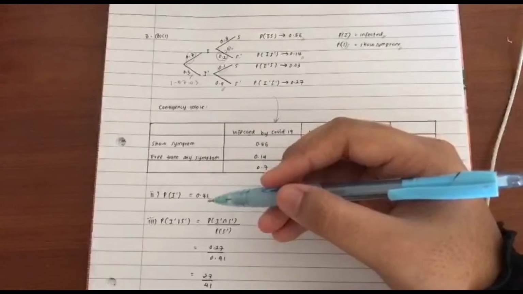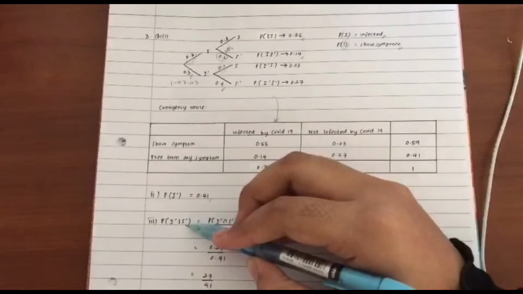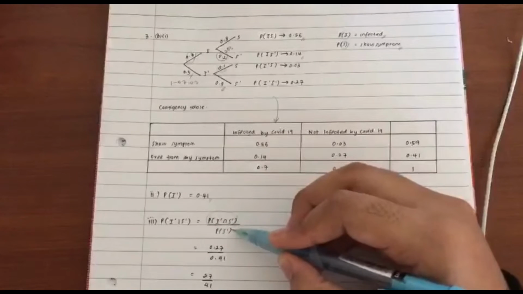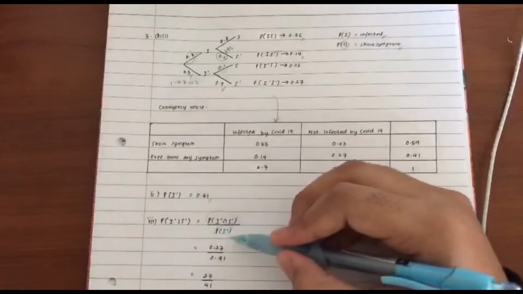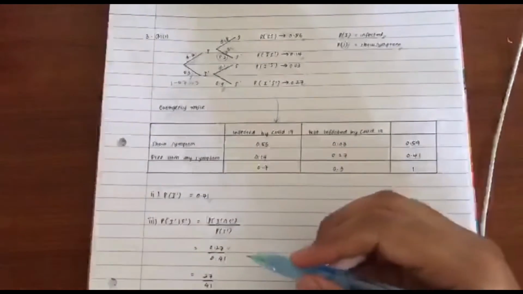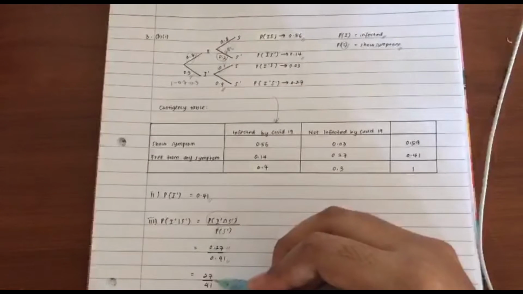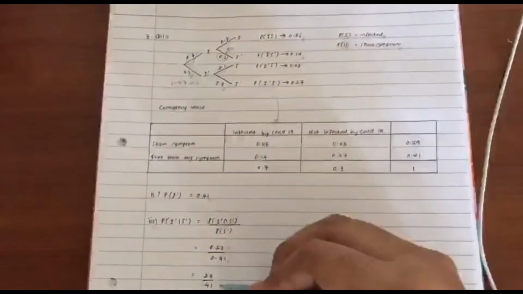Next, BIII. The question can be written in this way: probability of not infected if free of symptom. It is equal to the probability of I prime intersect S prime over the probability of S prime. Then we find this value from the tree diagram. For I prime intersect S prime, it is equal to 0.27, while the probability of S prime is 0.41. Thus, the probability of the villager infected by COVID-19 if free of symptom is 27/41.